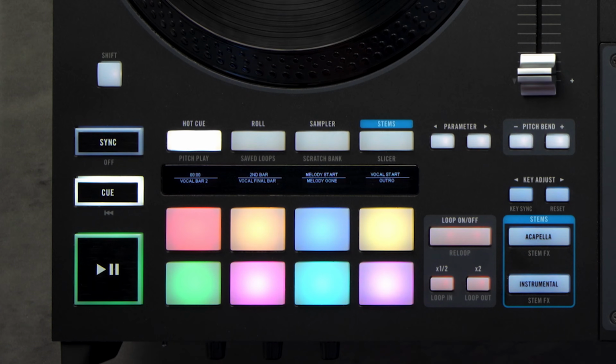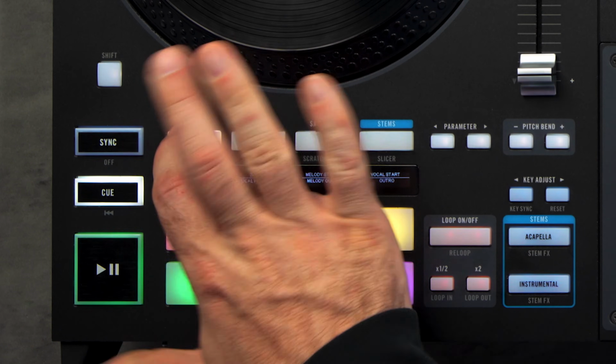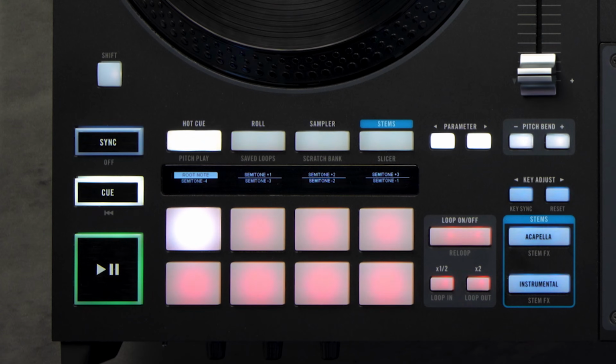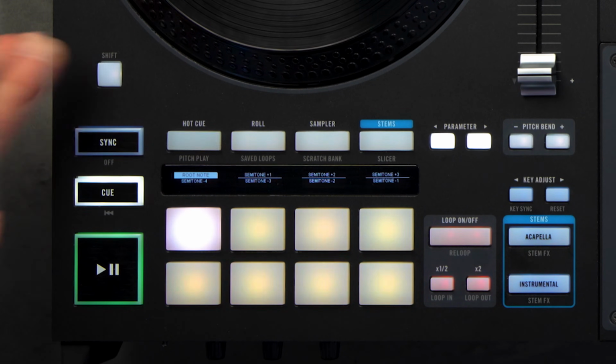To enter pitch play mode, quickly double tap the hot cue mode button. In this mode, the performance pads will offer a range of different keys for the active hot cue, adjustable by semitones. The Serato Pitch and Time plugin is included with the RANE 4 and must be installed to use this mode. To select which hot cue point to use, press and hold Shift and press a dimly lit pad.